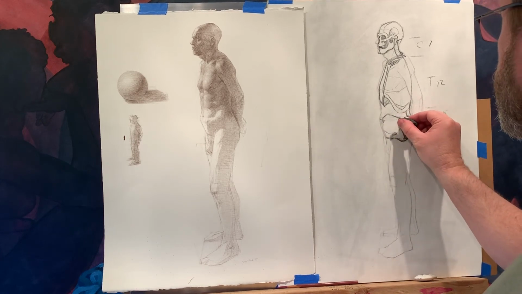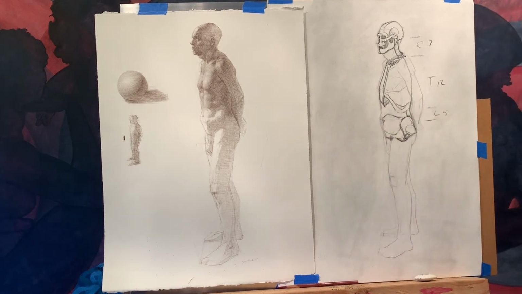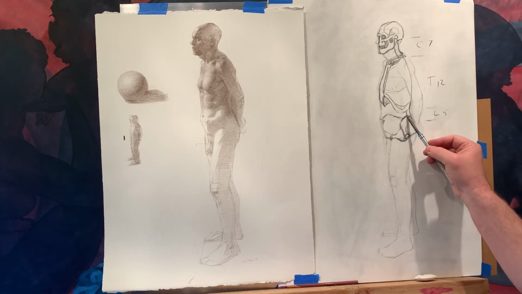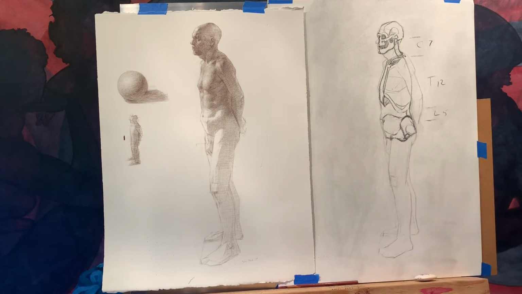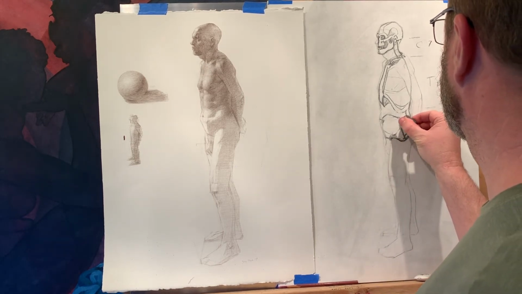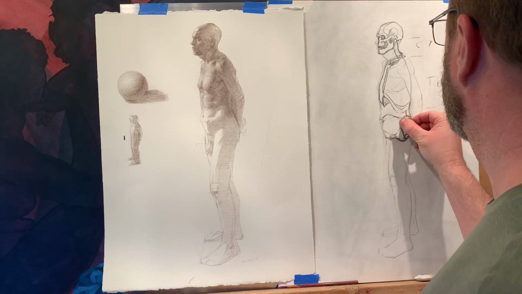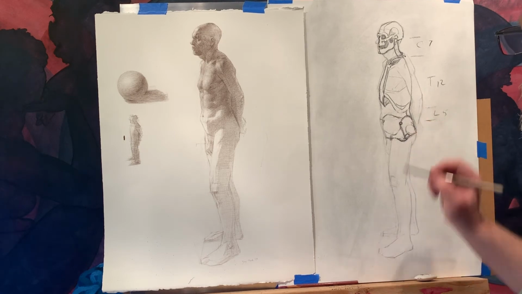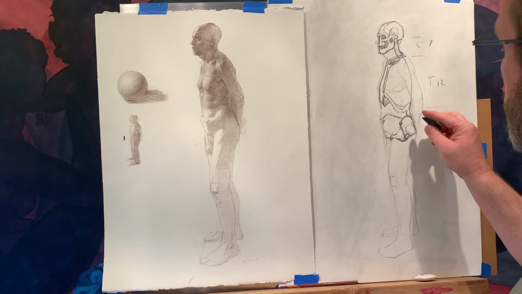Huge portions of what's going on in the pelvis we can't see. We can certainly, almost always, see the top of it. Almost always we can see the ASIS.